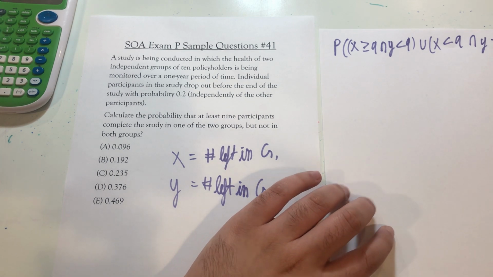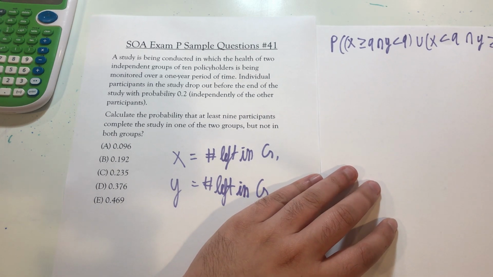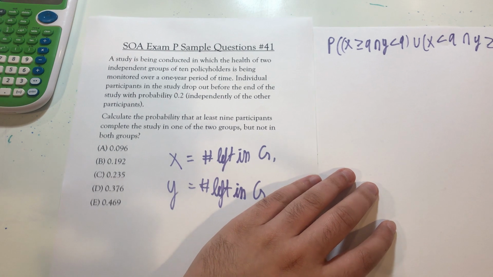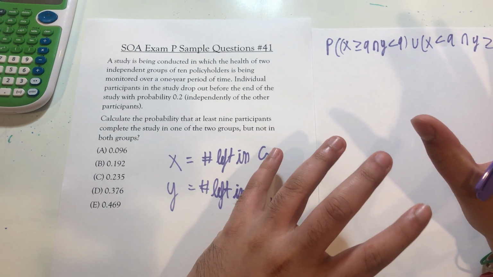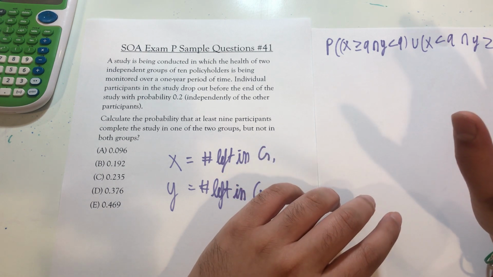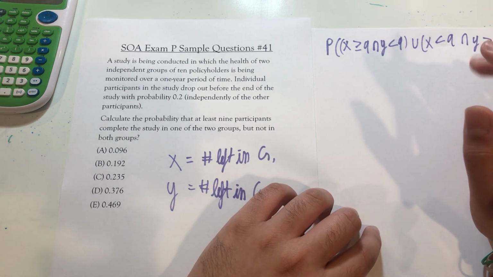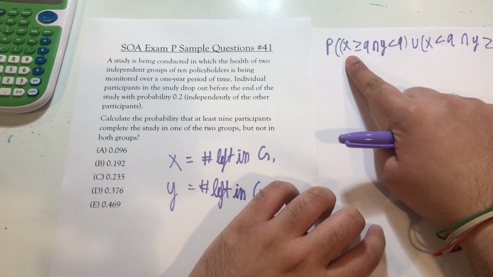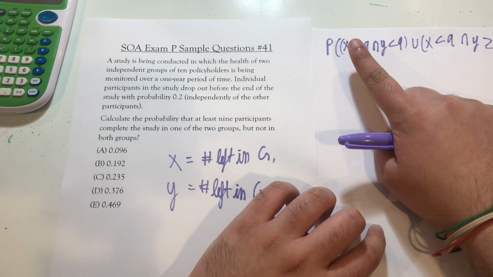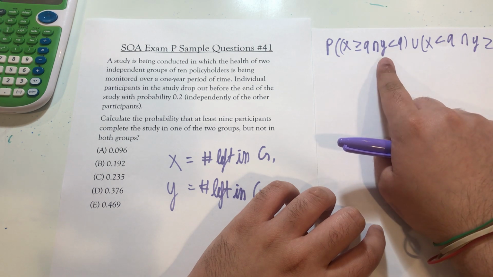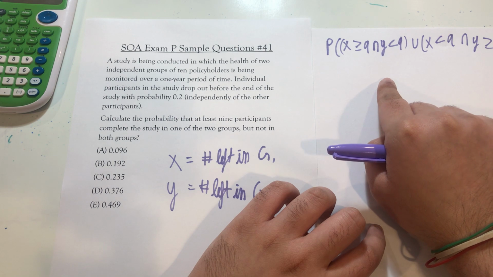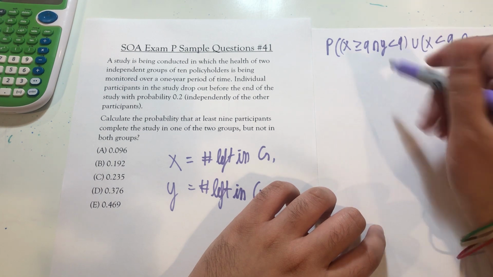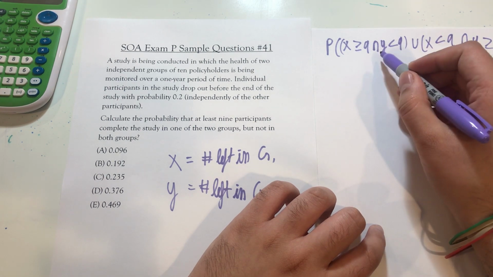So let's look at how we're going to get this. Since the probability of anybody dropping out is independent, we can find the probability of group 1 having at least 9 people, multiply by the probability of group 2 not having at least 9 people left, and we'll get this probability.